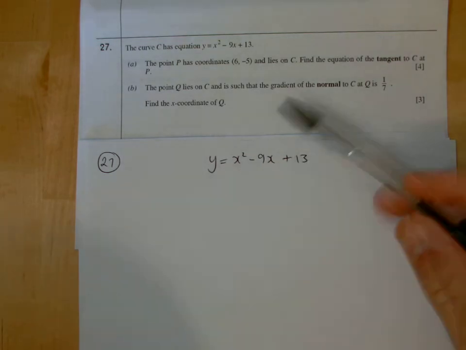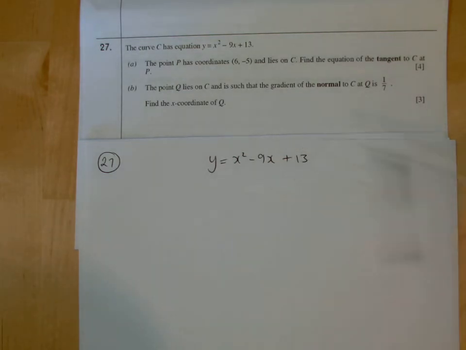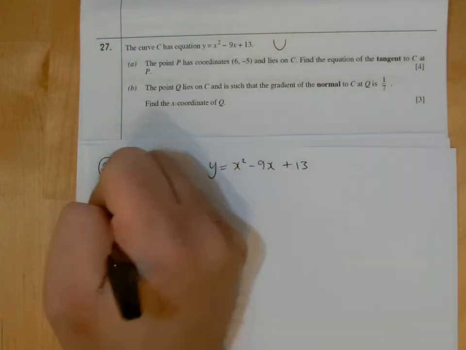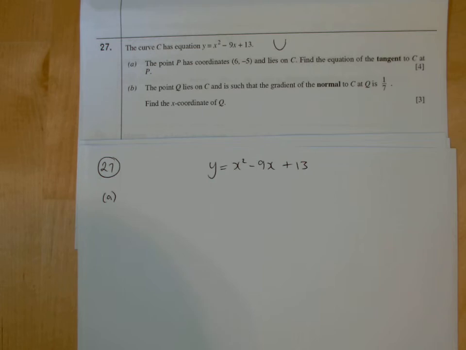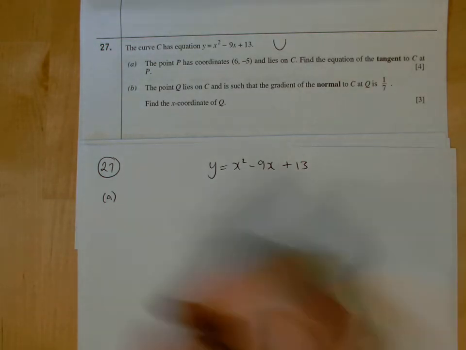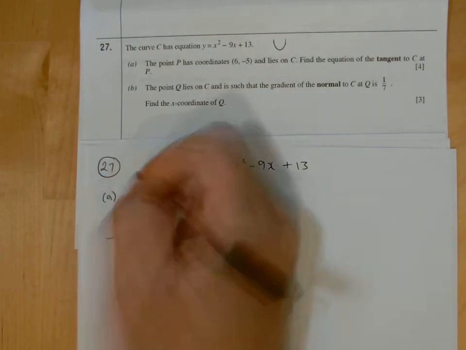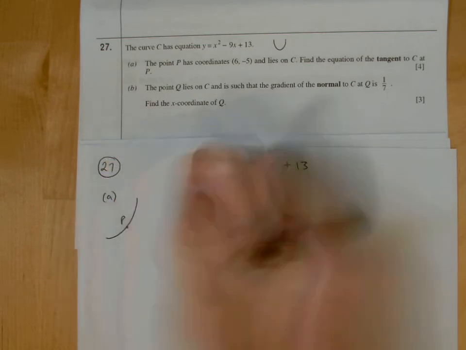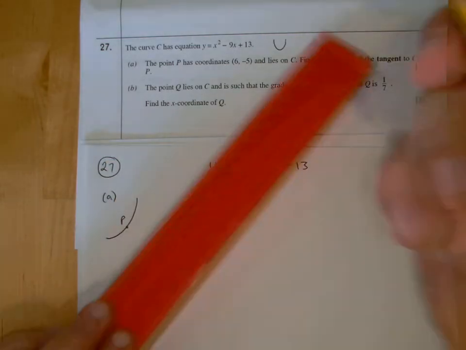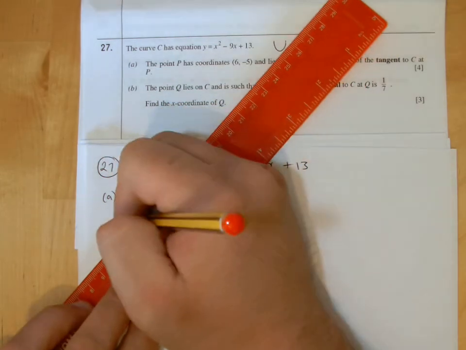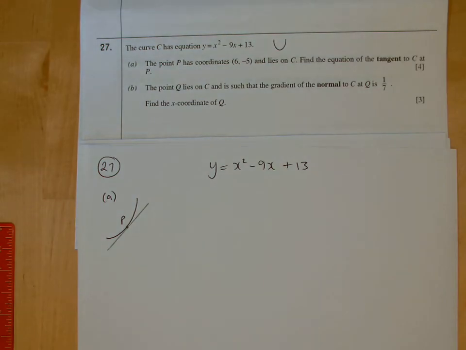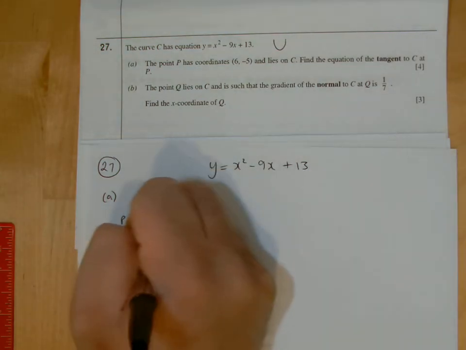Right, so we've got this curve C with the equation here, so quadratic, so we know it's a smiley face, right? And it says then in part A, the point P has coordinates 6, minus 5 and lies on C. Find the equation of the tangent to C at the point P. So, if I get the part of the curve there, at this particular point P, the tangent, remember the tangent is a straight line that just touches the point P here, at that particular point, so the point is 6, minus 5.